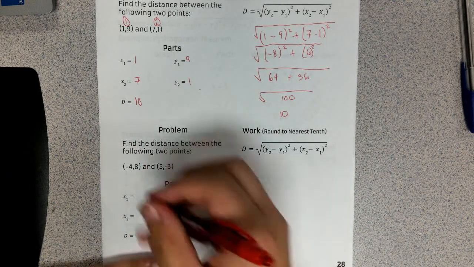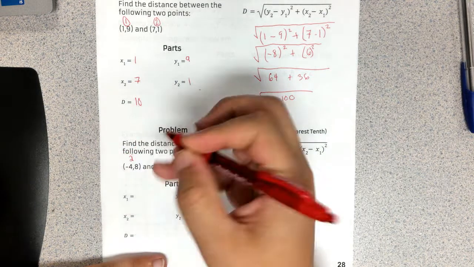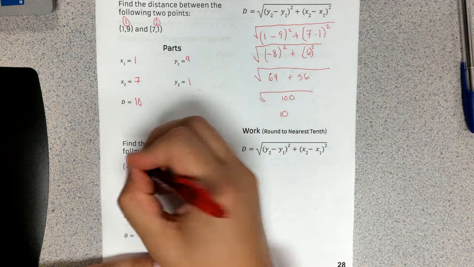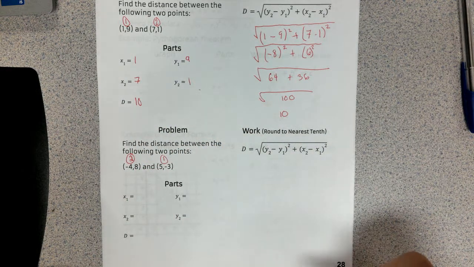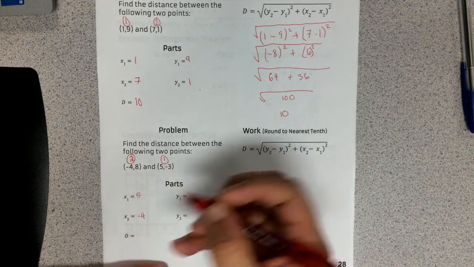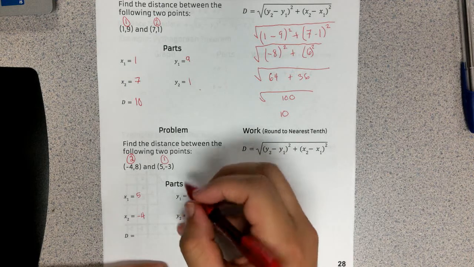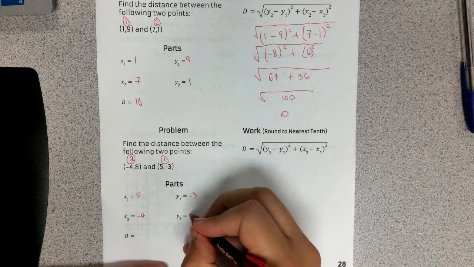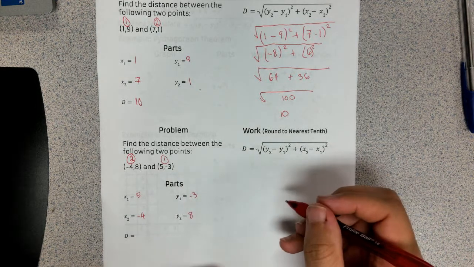Okay, let's do this last distance one to wrap up. So, once again, doesn't matter, let's do the points in a different order. So this time I'm going to do, the first one is 2 and the second one is 1. So my x1 is 5, my x2 is negative 4, my y1 is negative 3, my y2 is 8, and now let's plug in our parts.